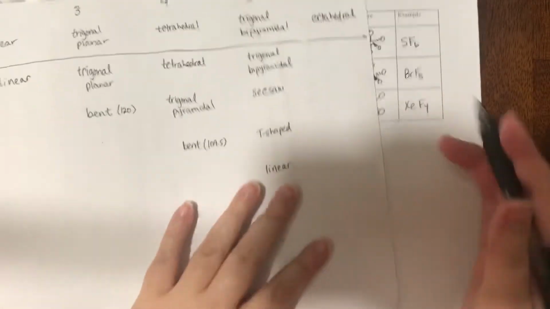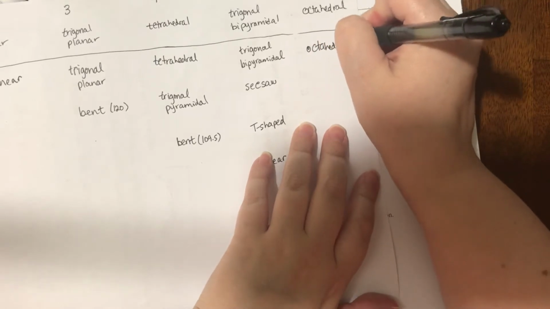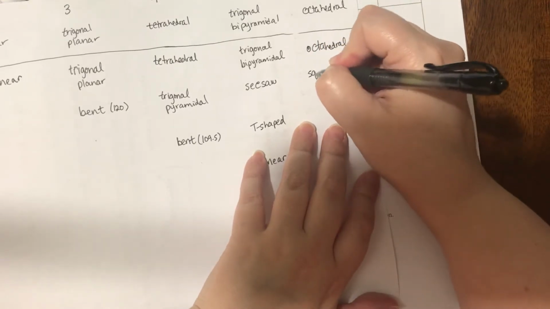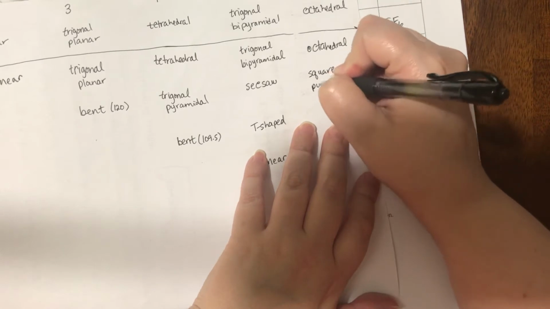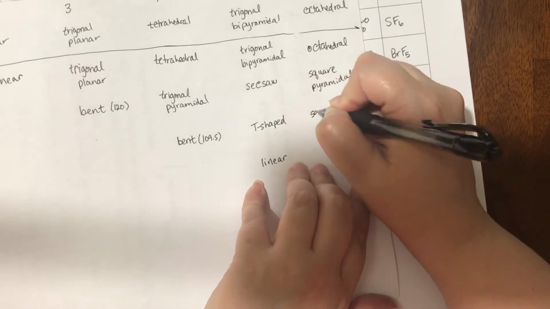Video, I forgot to fill this last line in. So octahedral, square pyramidal, and square planar.